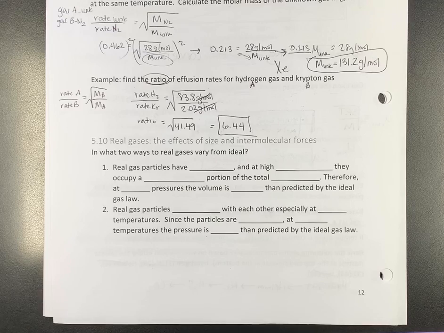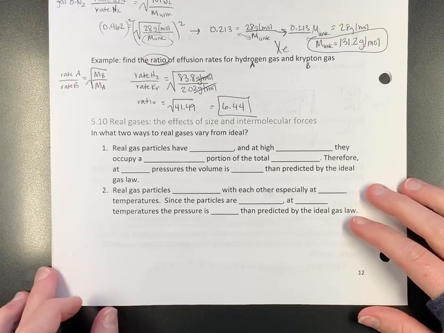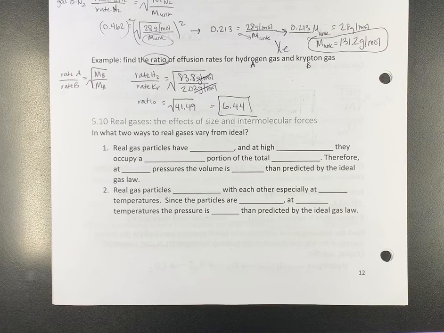All right, now we did all of that assuming kinetic molecular theory, those three assumptions. Guess what? It's not really true. Here's how things are different. But we go with it anyway because it's the best theory we have.